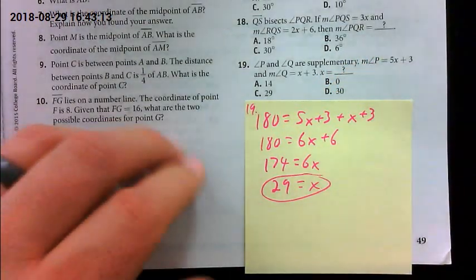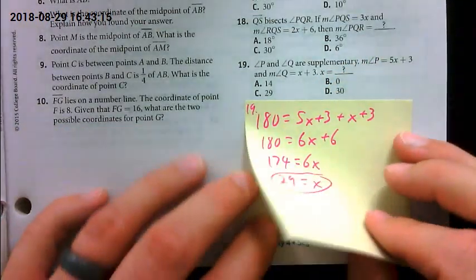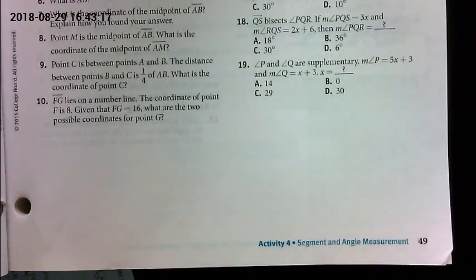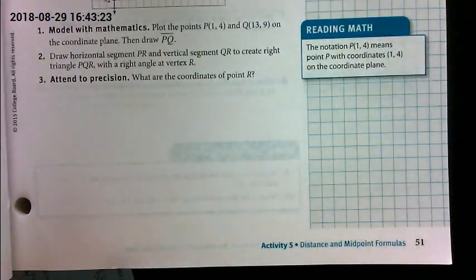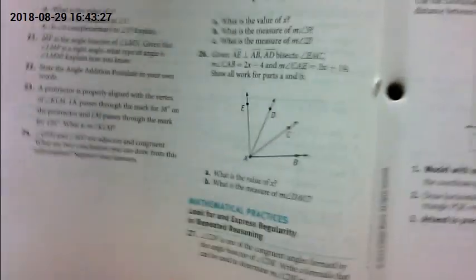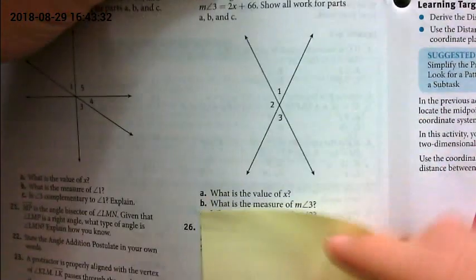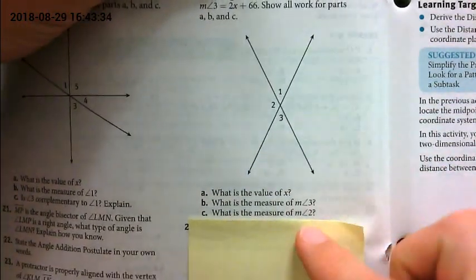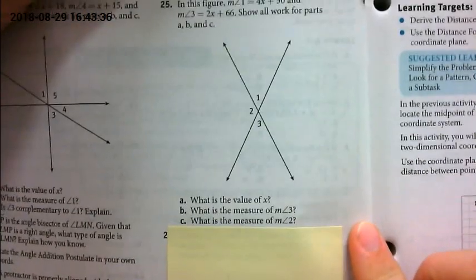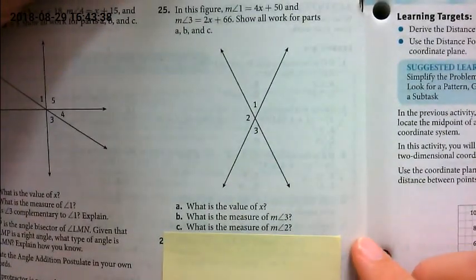Now, did you guys sign out? Yeah. All right, thank you. All right, 25 on the back, and then I'll go back to 13. All right. Yeah. Protractor is probably aligned with the vertical.